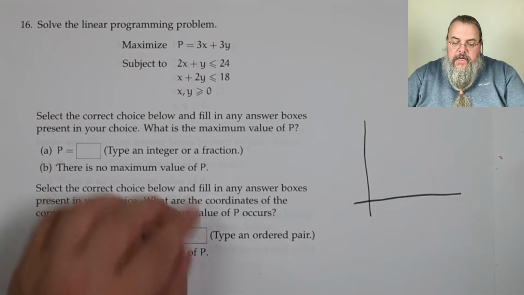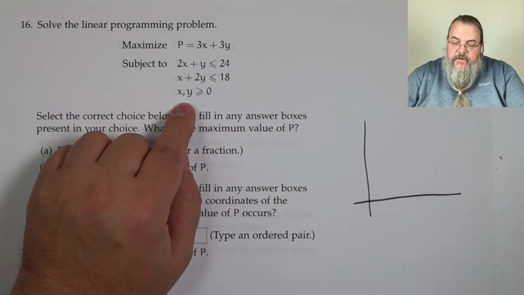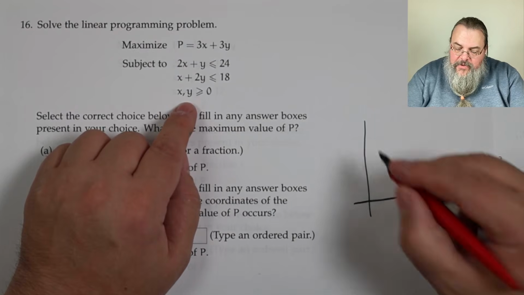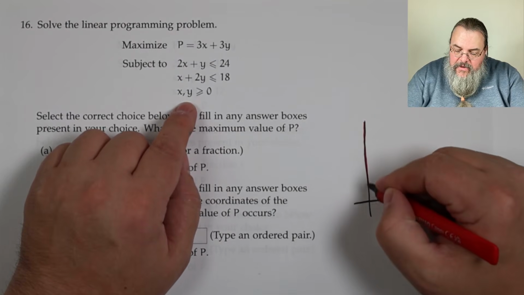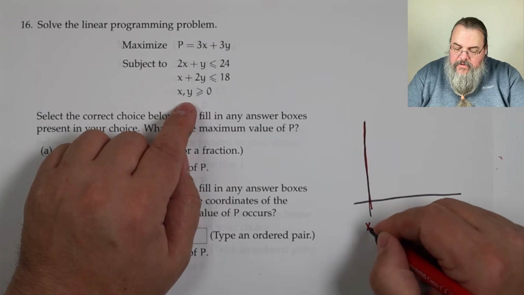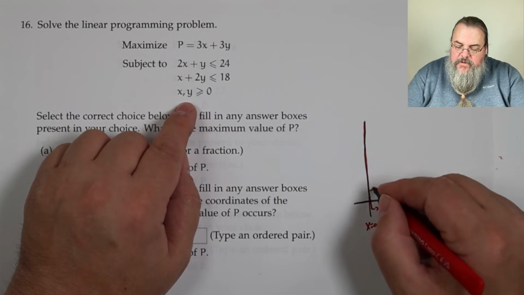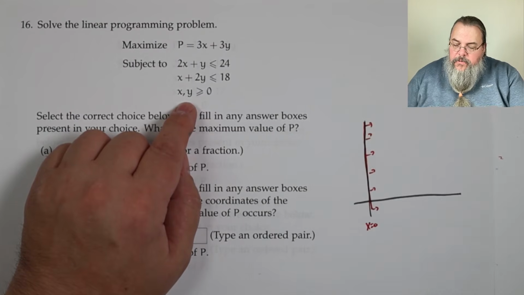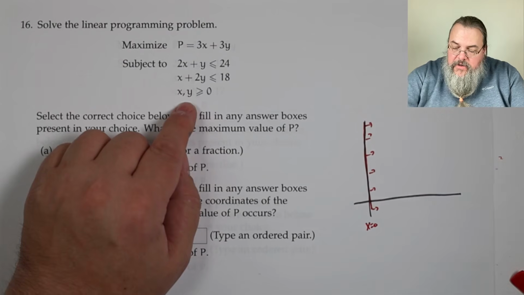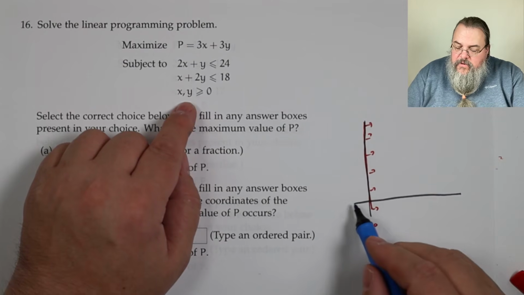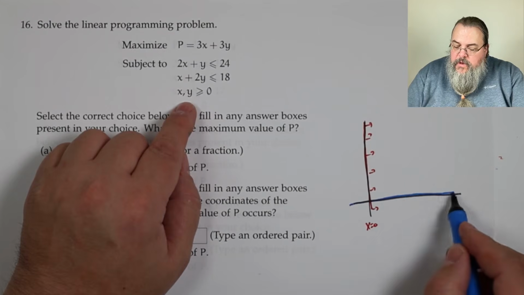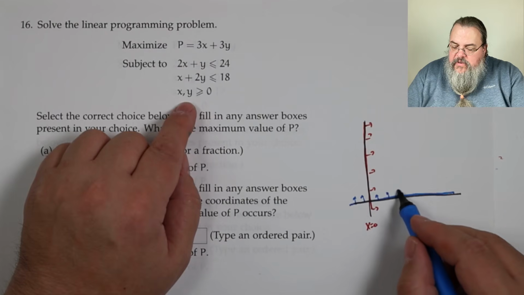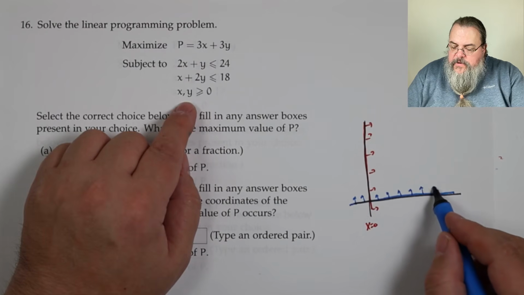We have our x and y are both greater than or equal to 0. Notice this time they put them together. And so we'll go ahead and mark things. We have our x greater than or equal to 0. Here's x equals 0. We have our y greater than or equal to 0. And so we say, okay, pointing up. Very common. Basically it just says, hey, you're staying in the first quadrant.